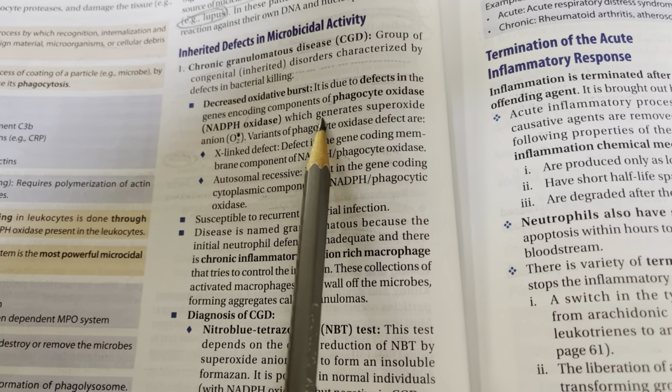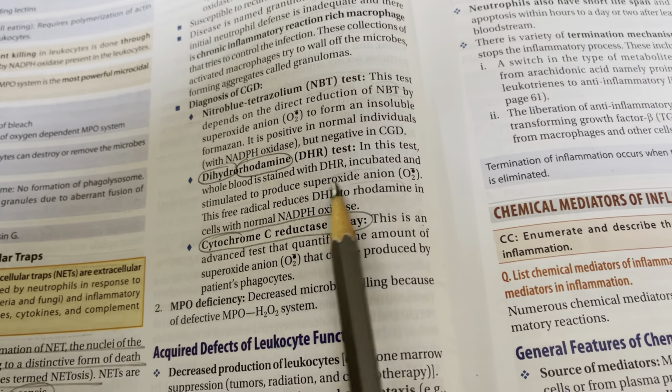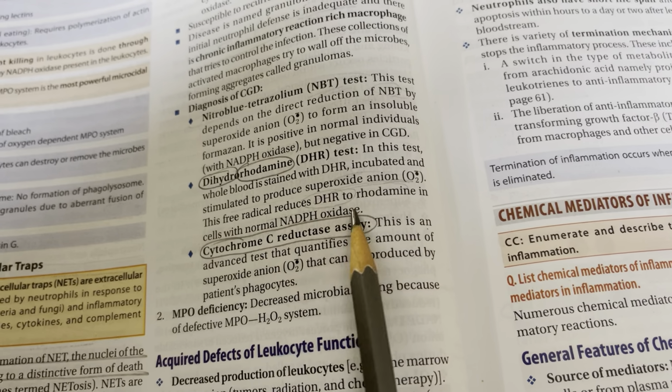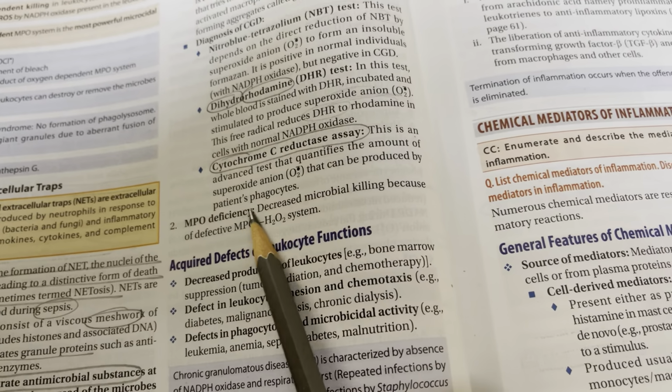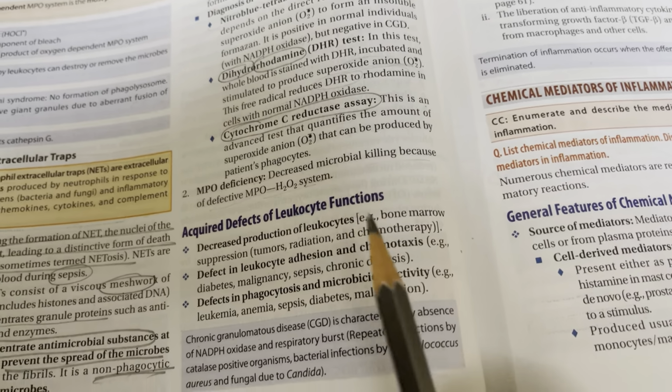Next, diagnosis is done by the nitroblue tetrazolium reduction test, the NBT test. This depends on direct reduction of NBT by superoxide anion to form an insoluble formazan. It is positive in normal individuals with normal NADPH oxidase, but negative in CGD. You also have the dihydrorhodamine test. Whole blood is stained with DHR, incubated and stimulated to produce superoxide anion. This free radical oxidizes DHR to rhodamine in cells with normal NADPH oxidase. And you also have the cytochrome C reductase assay, and myeloperoxidase deficiency. There is decreased microbicidal killing because of a defective MPO-H2O2 system.